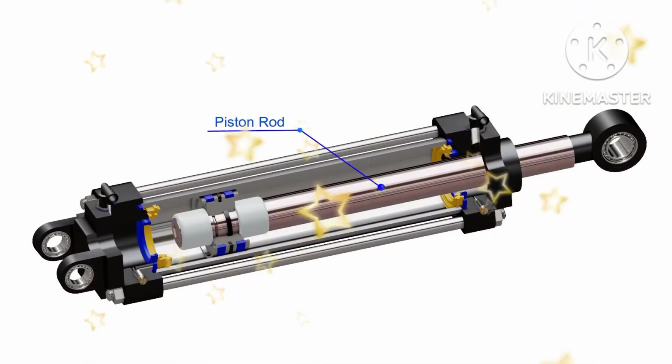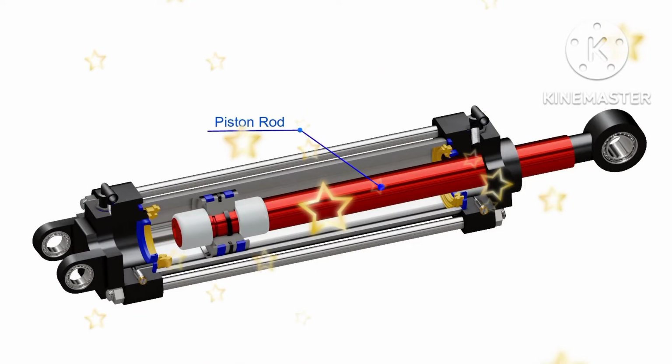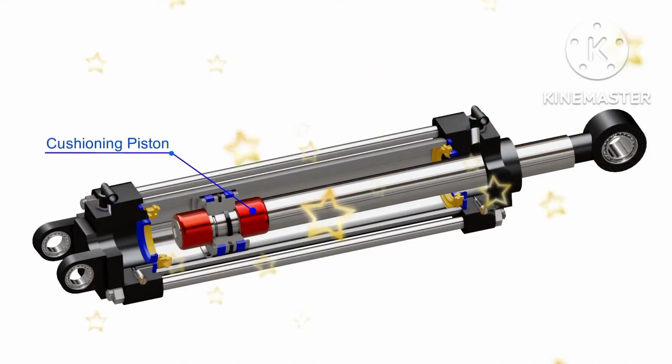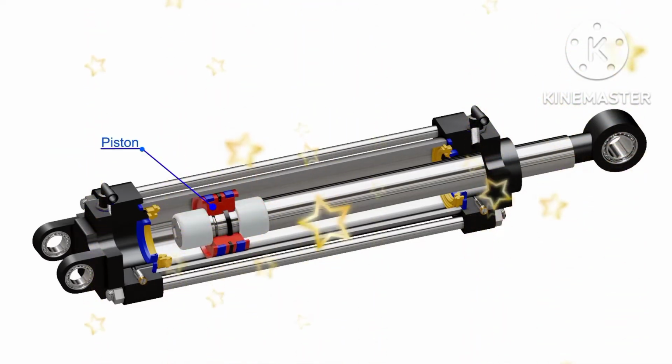It consists of a piston rod. This rod transfers force of compressed air to the load. Cushioning pistons are assembled with this rod. These pistons prevent any hard shocks at the end of the stroke by enabling the piston to stop slowly and gradually. The piston reciprocates back and forth when there is pressure difference between any of the two sides.